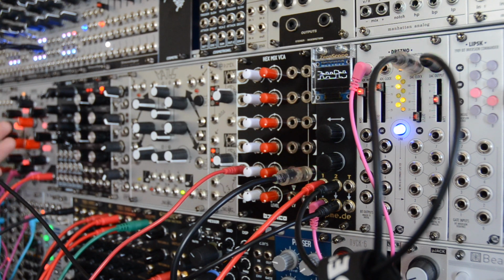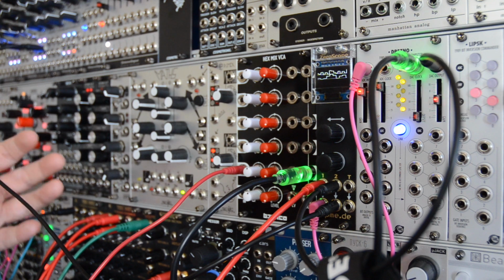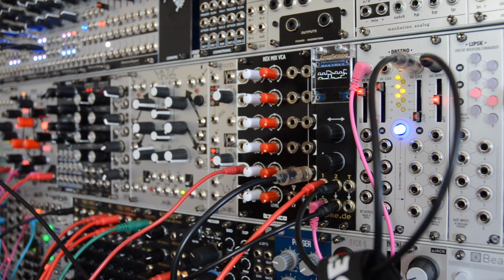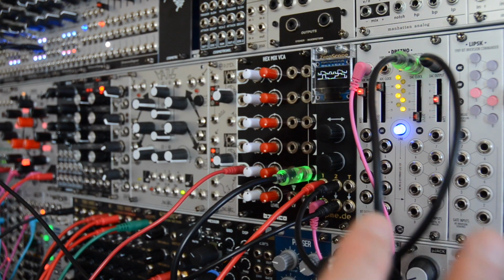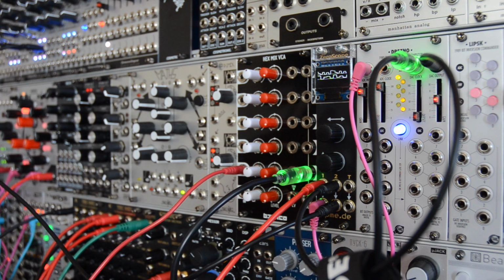And even though I'm sending in a stable sequence which isn't changing, there's no probability, there's no random going on here. The signal that's coming out of DREZNO has a little bit of random in there, and this is due to quantization distortion, a concept that's really clearly explained in the talk the people of Xaoc Devices did at Schneidersladen.